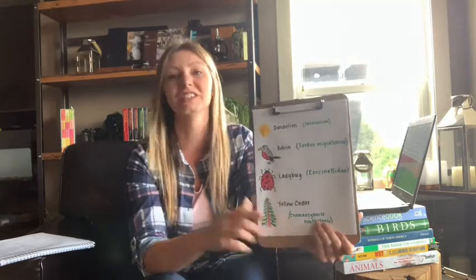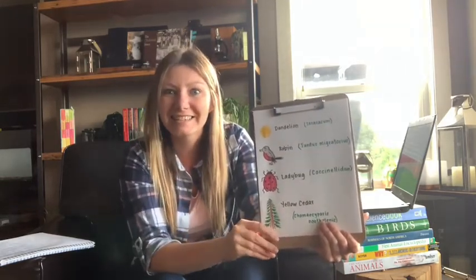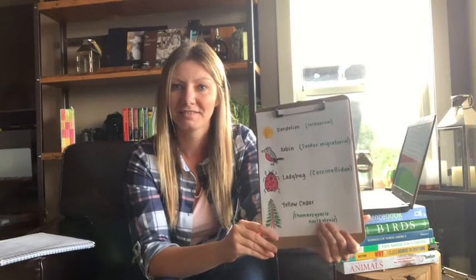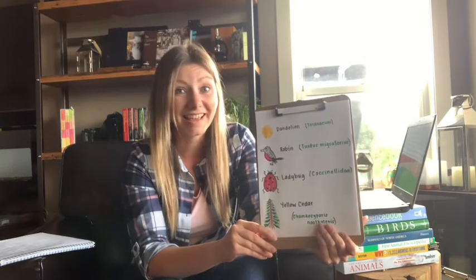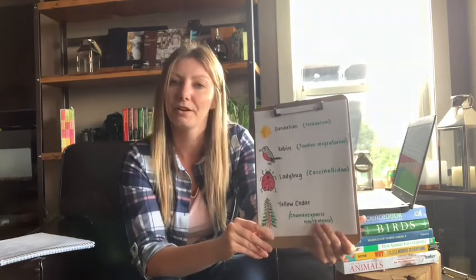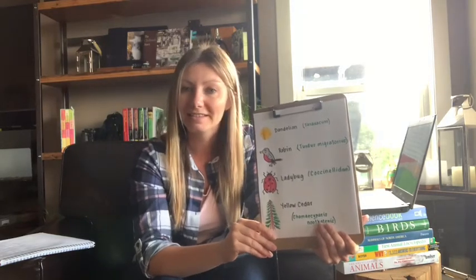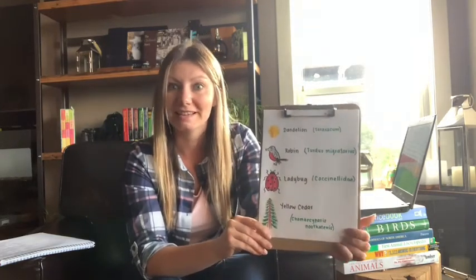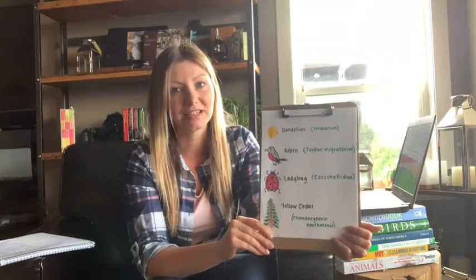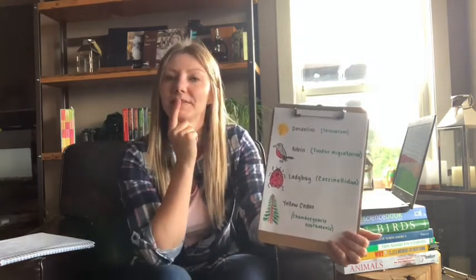Something else you might observe are the teeth. If you notice that something has really sharp teeth, what do you think that might mean? Yeah, it's probably something that eats meat. So if it has sharp teeth like a bear or a shark, or what about a big cat like a cougar or a lion? Those types of animals eat meat, so they need those sharp, sharp teeth. What are some animals that don't have sharp teeth? Does anyone have any ideas?